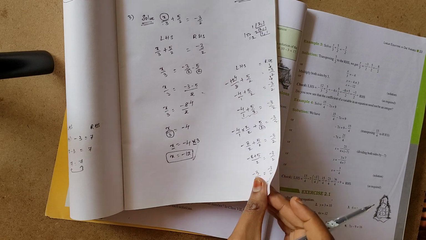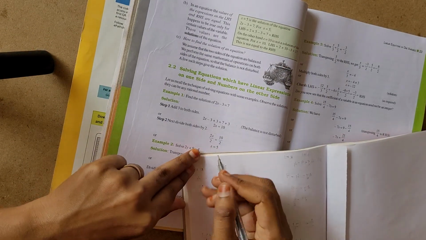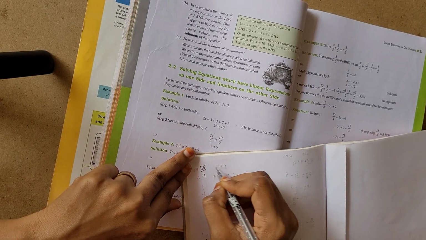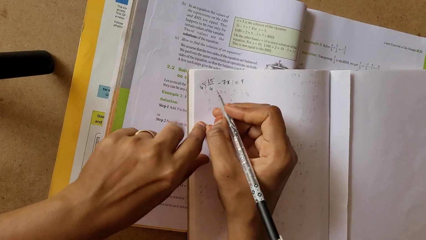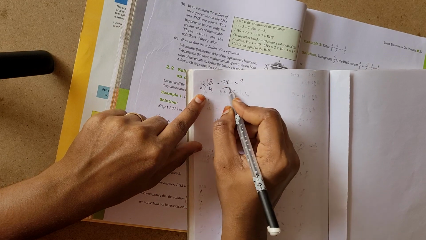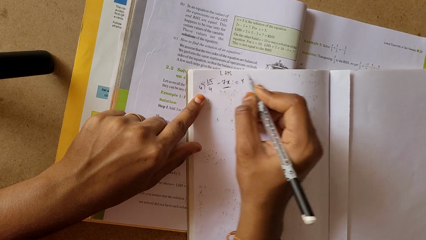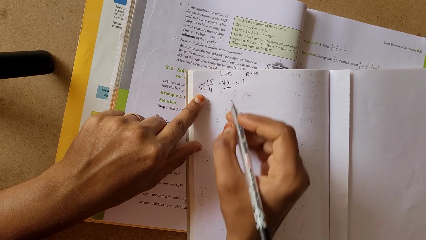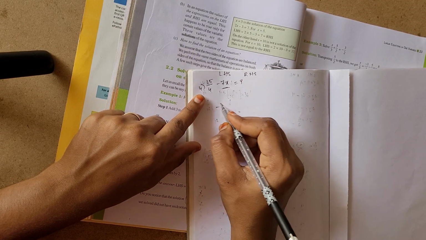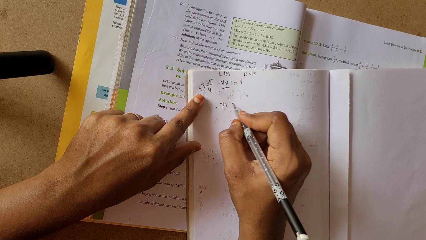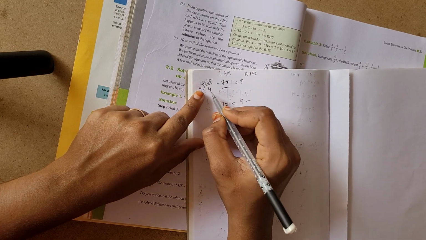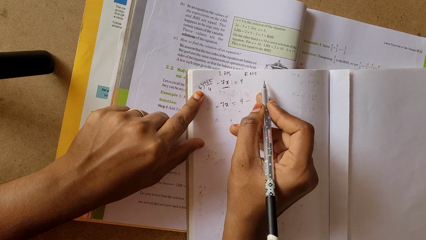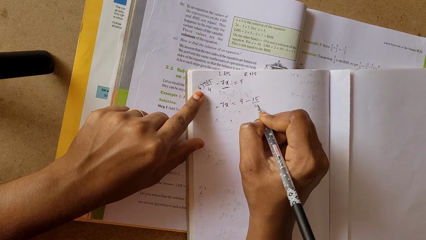Okay, now we'll see example 4. What is example 4? We have here 15 by 4 minus 7x is equal to 9. So here we have this LHS and this is RHS, and in the RHS we have a single number. Now, as I already told you, variables we keep on the LHS side and the numbers we send to the RHS side. Here it is plus 15 by 4. So plus 15 by 4, if we send it to the RHS side, will become minus 15 by 4.